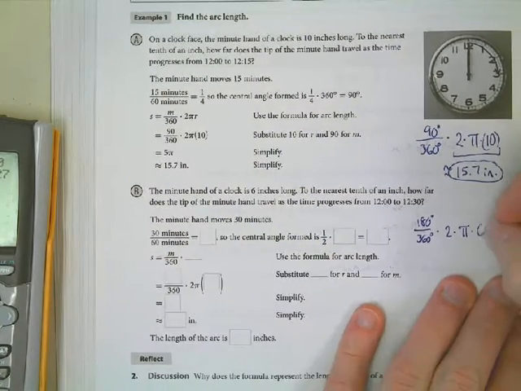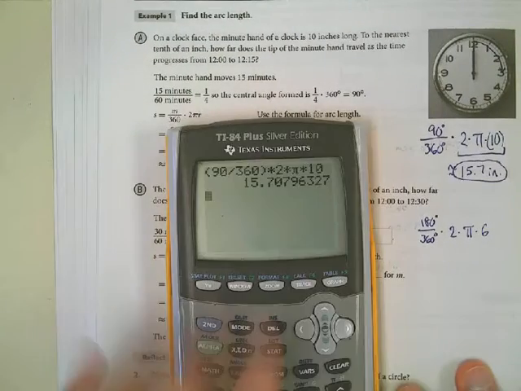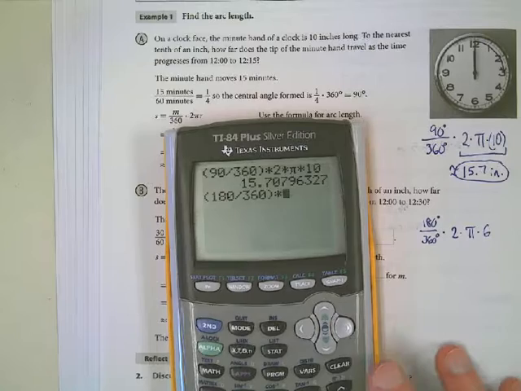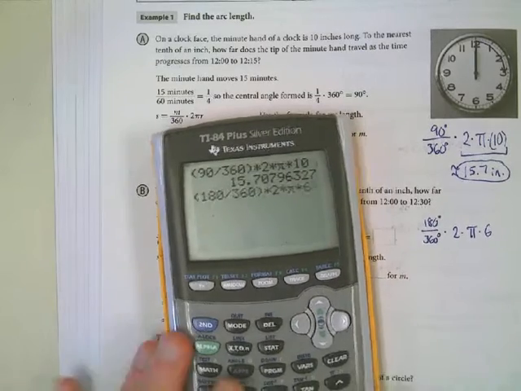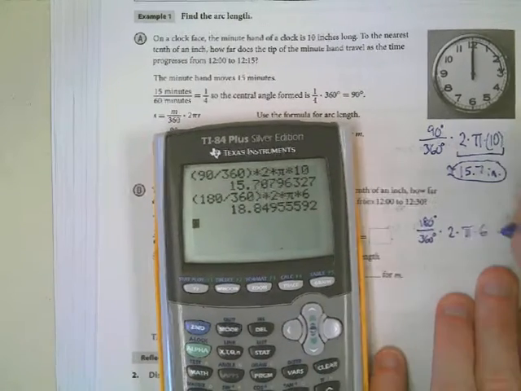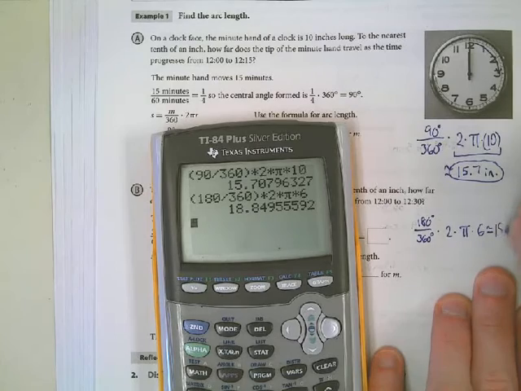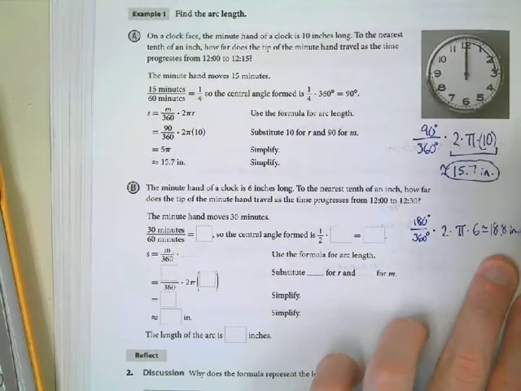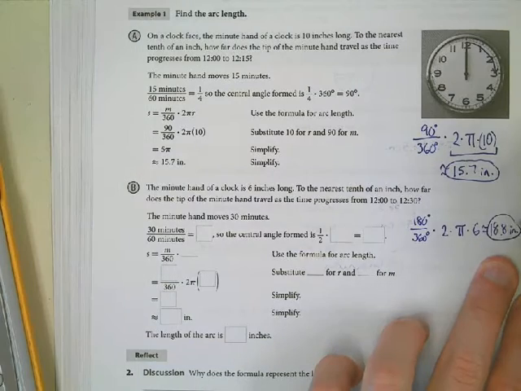So 180 over 360 times 2 times pi times 6. So about 18.8 we'll say. And again, that'll be in inches. Okay, just type it in the formula there.